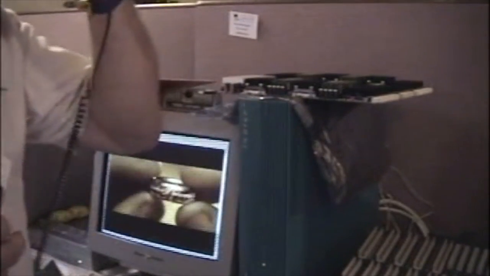So what was the bus speed? What did it run at? Do you know off the top of your head? I don't recall off the top, but I believe the Everest bus is 256 bits wide.